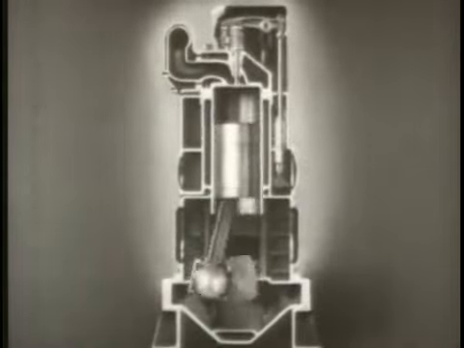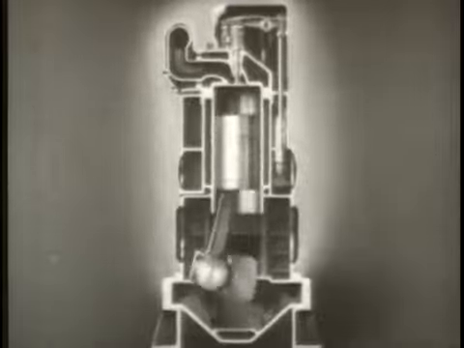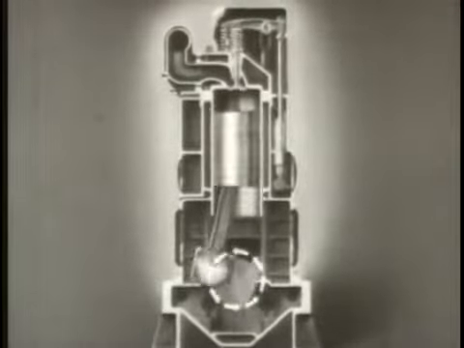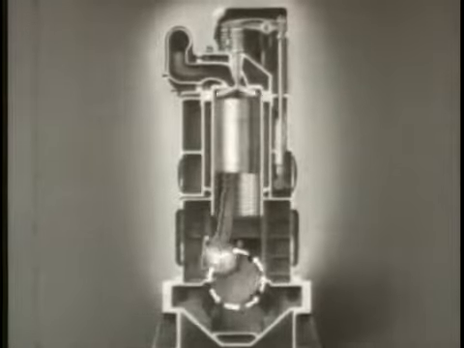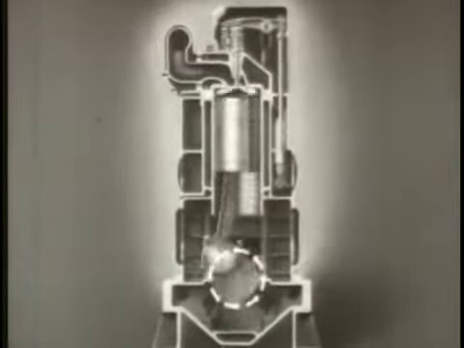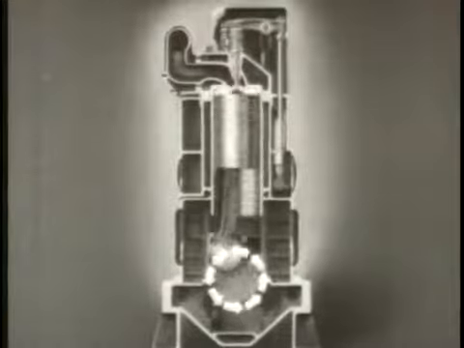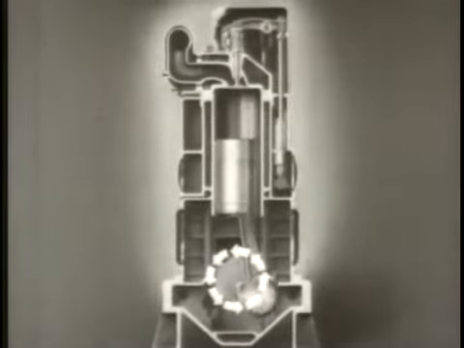The speed of a diesel engine depends on two factors: the amount of fuel injected into the cylinders and the load under which the engine works. Suppose, for example, that the engine is running at a certain speed. If the load is increased, the engine slows down.